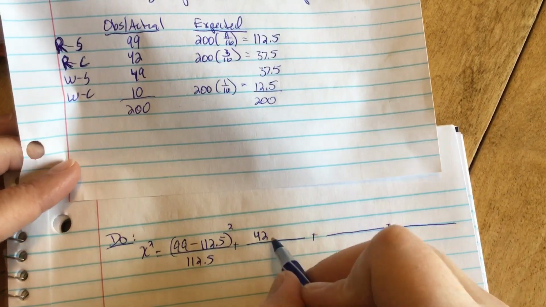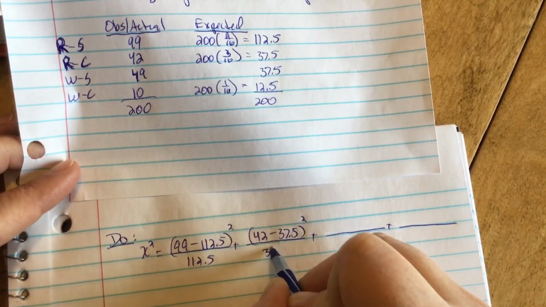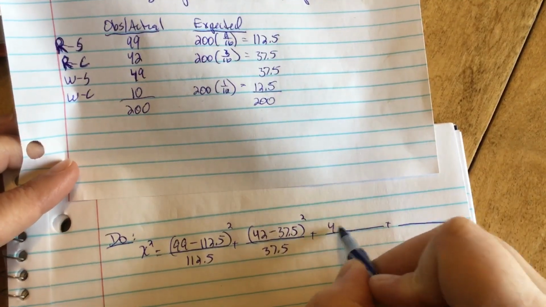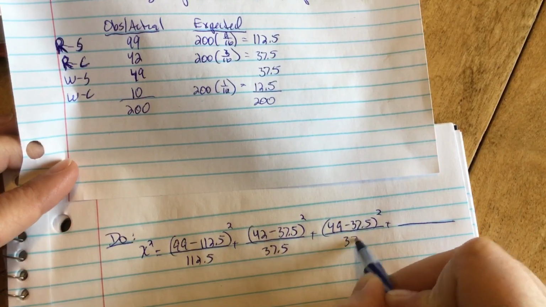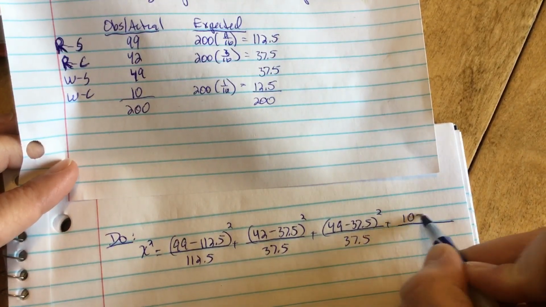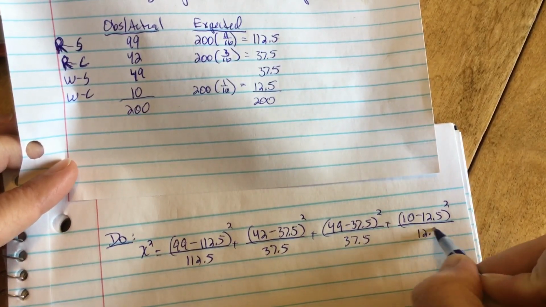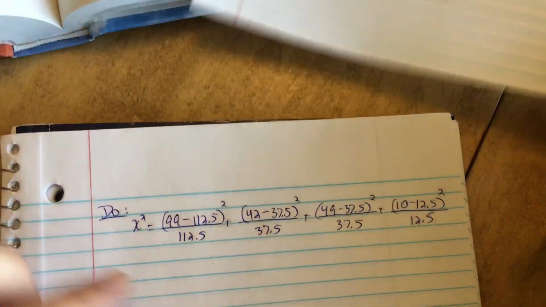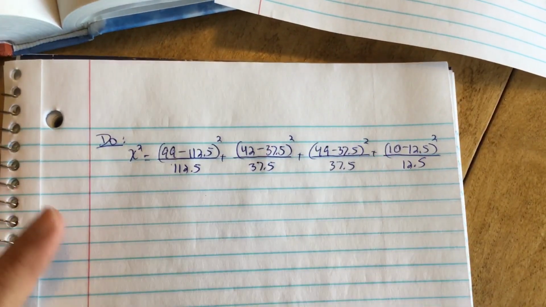Observed, make sure you can see all those numbers. Observed minus expected squared over expected, observed minus expected squared over expected, and then observed minus expected squared over expected.